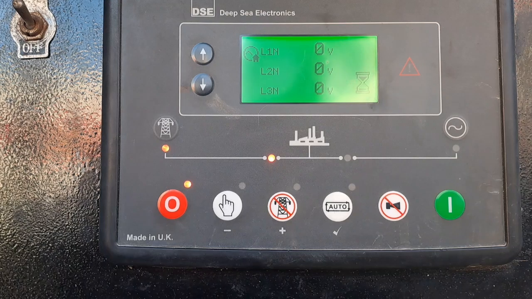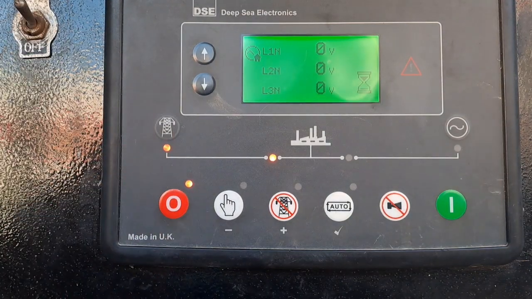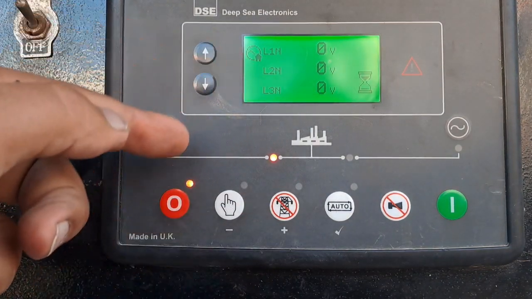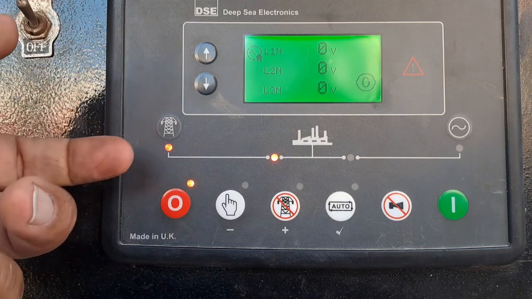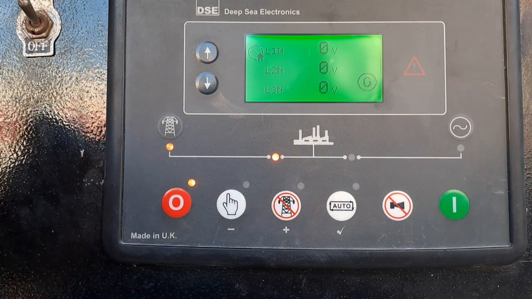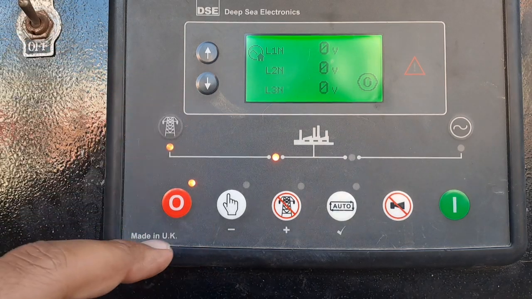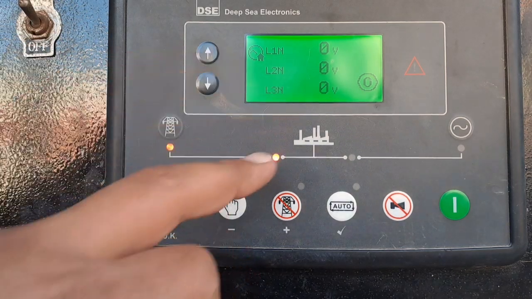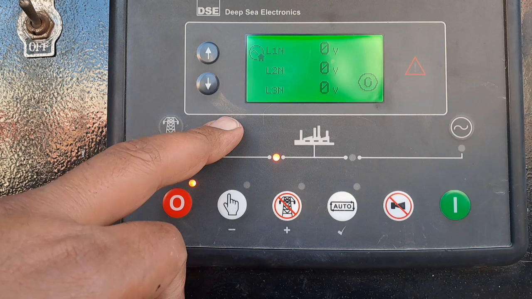Yes, dear. As you see the generator in running condition, you see all the voltage, frequency, battery voltage, engine temperature, and engine oil pressure. Now I will tell you the same setting which I used for this controller.